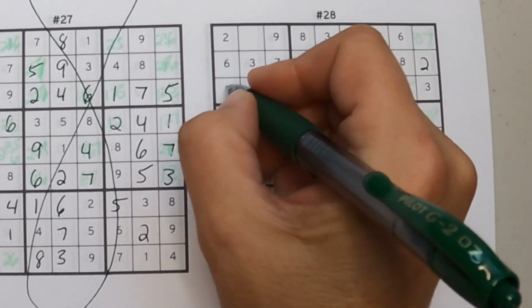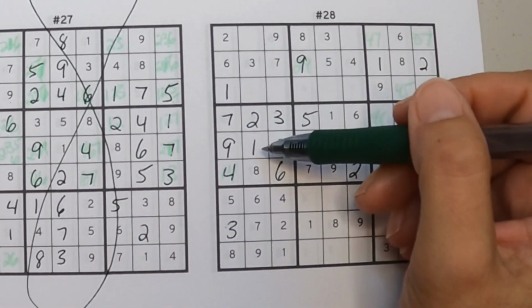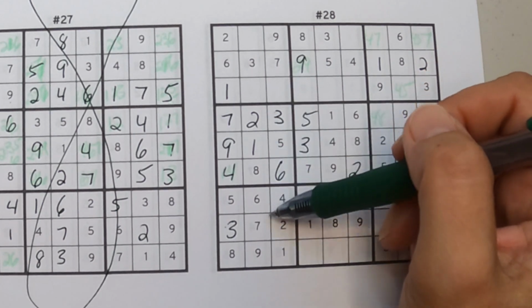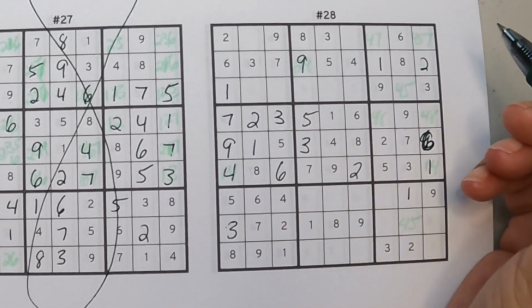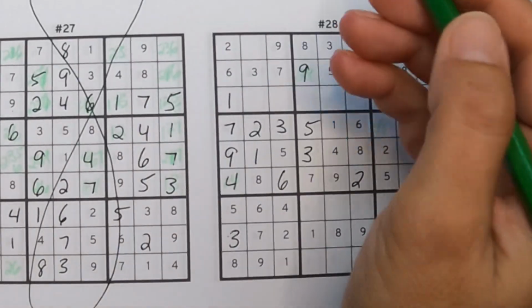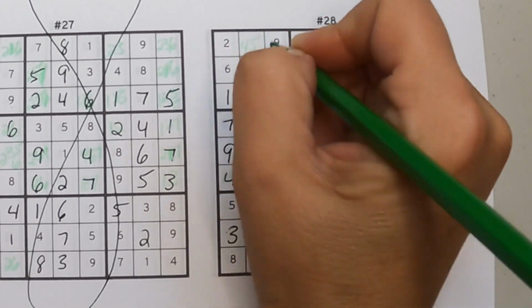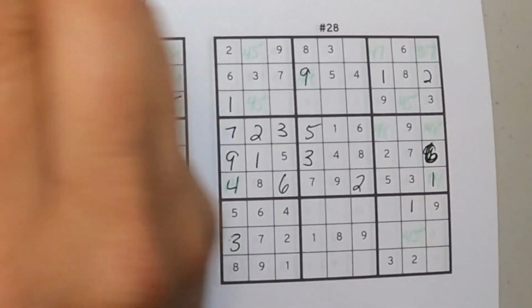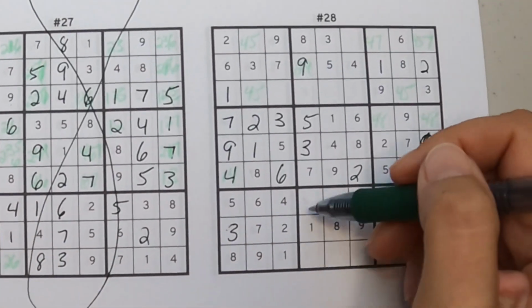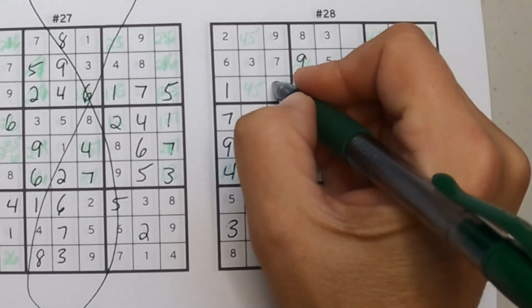For this column, we're missing a 1. For this column, we're missing 4 and 5. I don't see any help. So 4, 5. For this column, we're missing an 8.